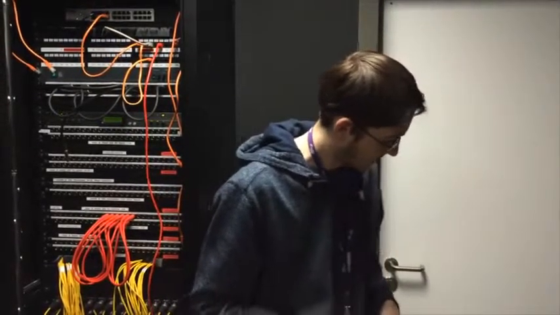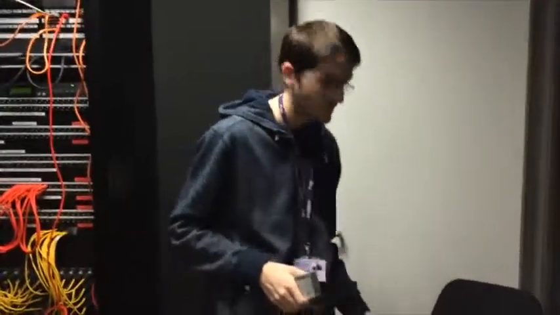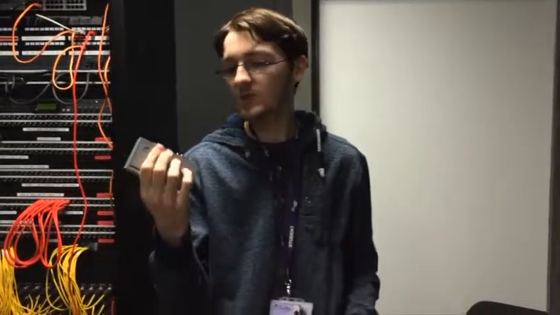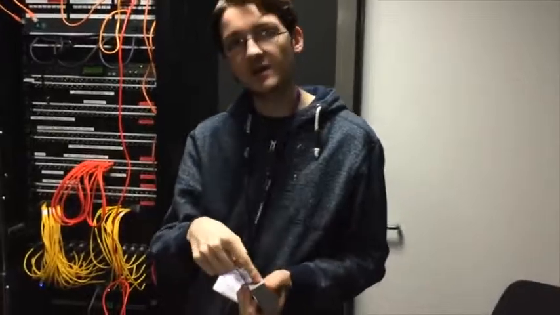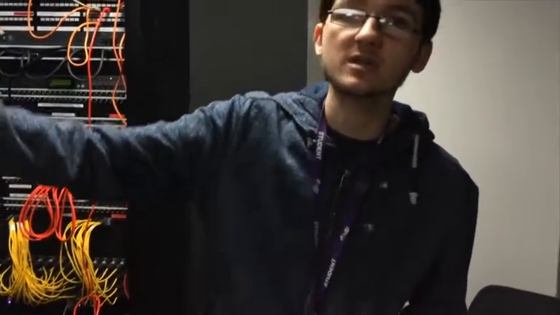Then we have two of these. This is not the only one, we have another one. That's what you could say is the sender, the transmitter. And then you have your receiver. This is what receives the signal and then sends it out of a Cat5 down to the projector.